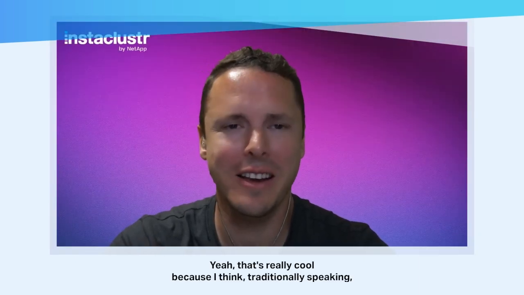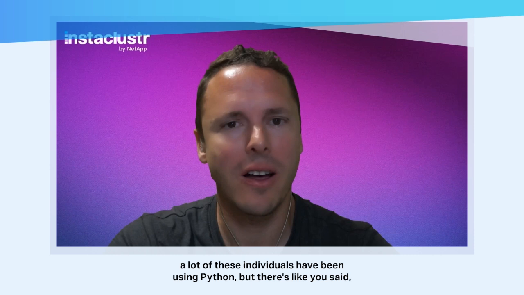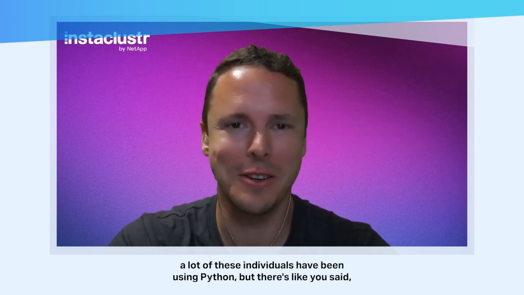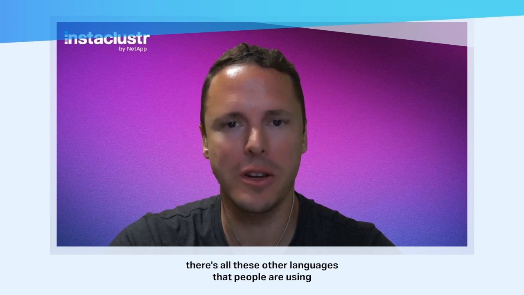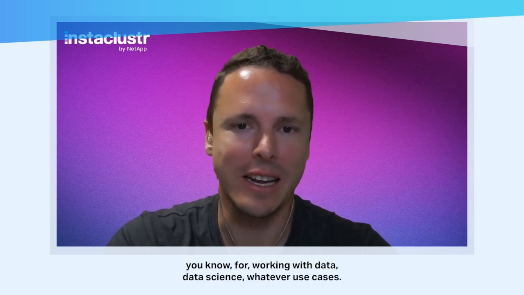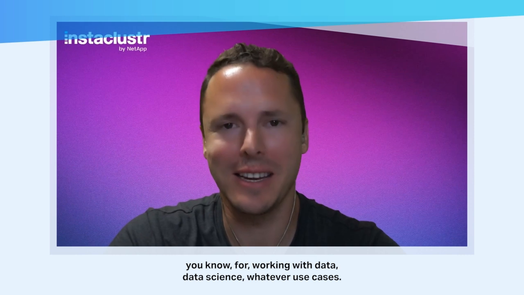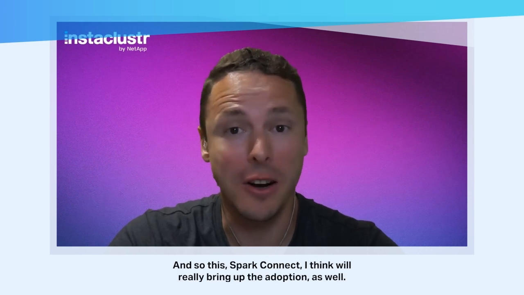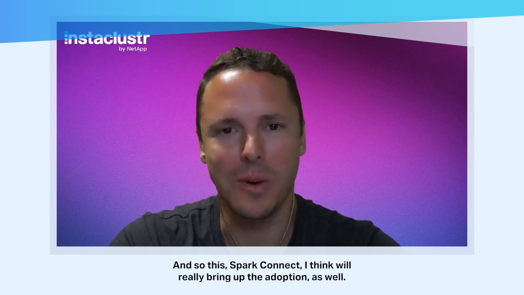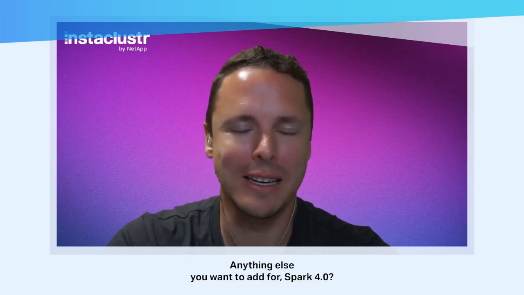That's really cool because I think traditionally a lot of these individuals have been using Python, but like you said, there are all these other languages that people are using for working with data science and other use cases. So this Spark Connect will really bring up the adoption as well. I think that's really great. Anything else you want to add for Spark 4.0?